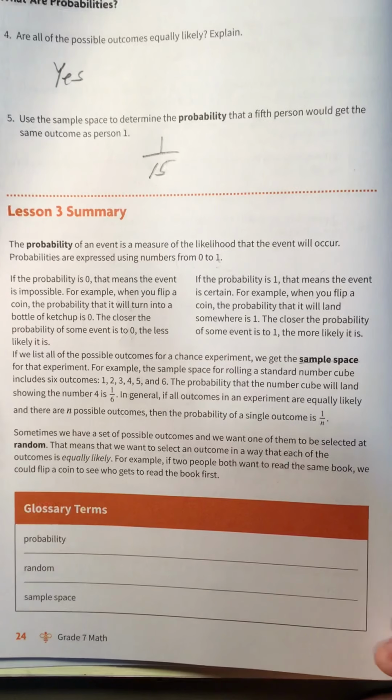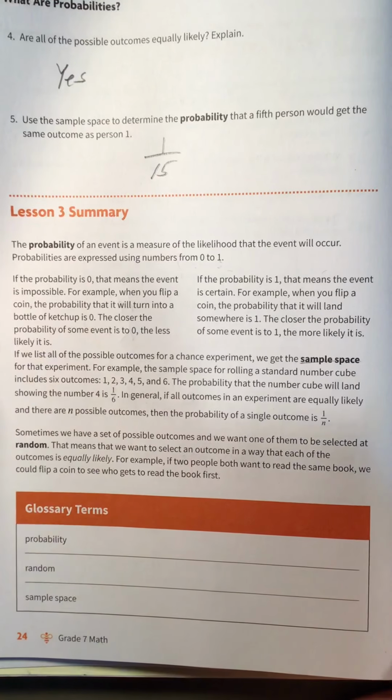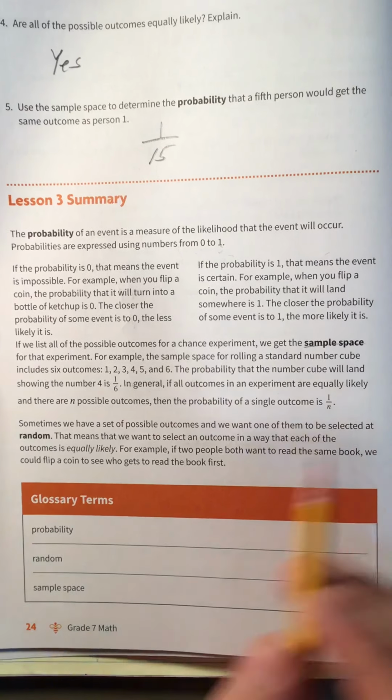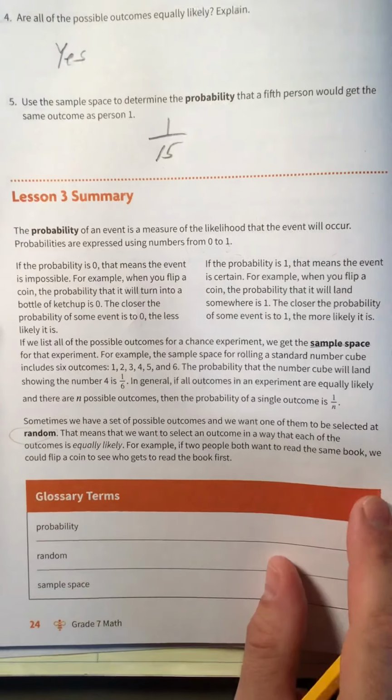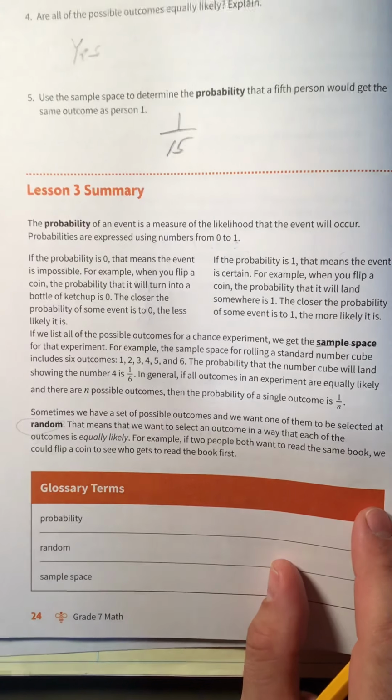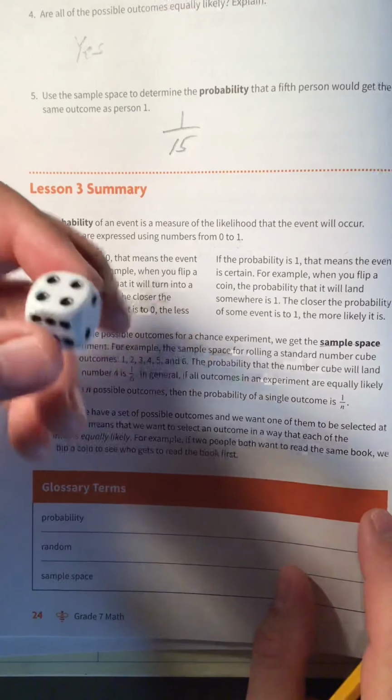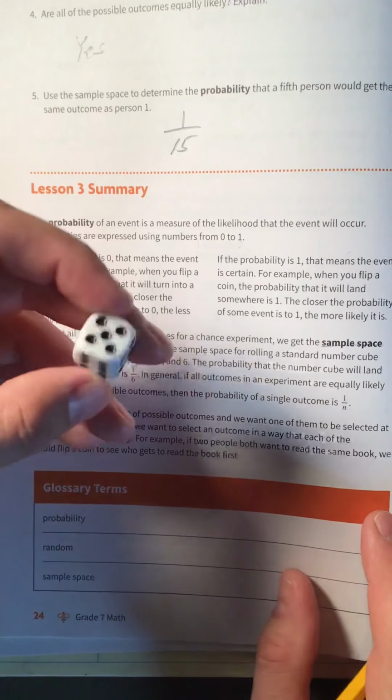Sample space, we talked about that. That's listing all the outcomes. And then a term called random. Okay, so if I roll this dice, it is random. If I roll a dice that has all 5s on it, it is not random. Okay, so some good terms there for you.